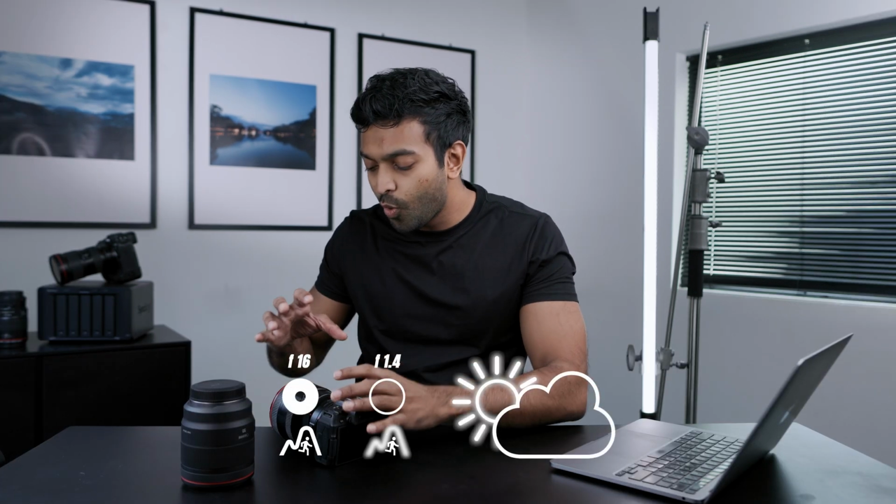So the pro tip is to open up your aperture whenever you're in low light. That allows you to keep your ISO down and ultimately keep your image less grainy.